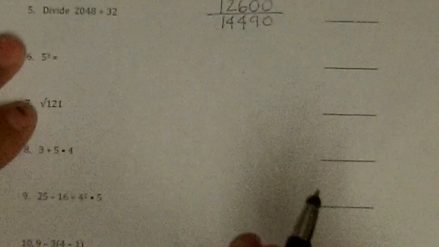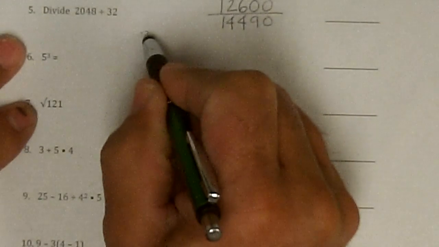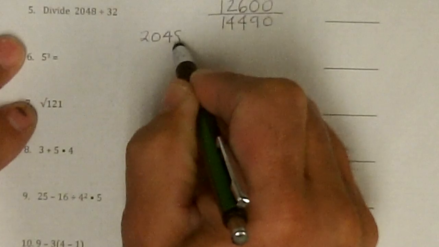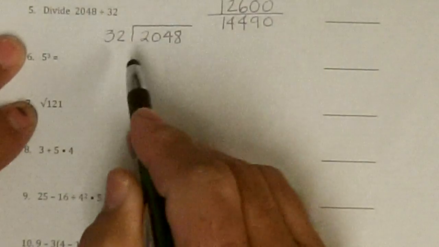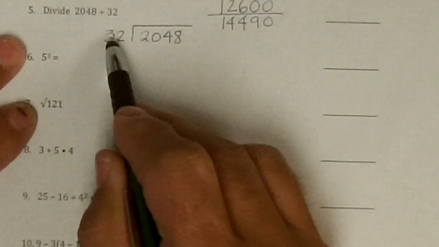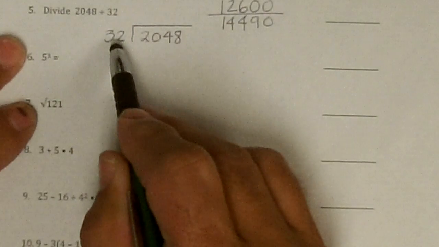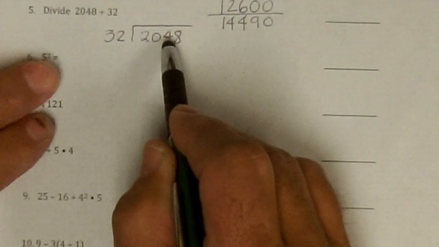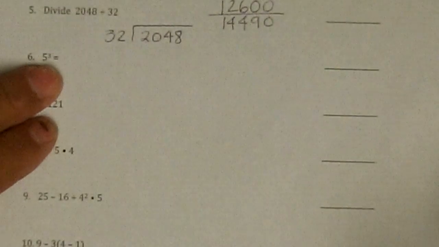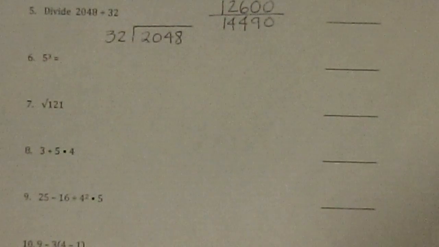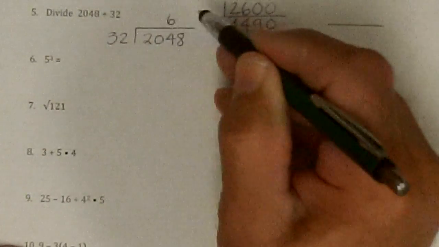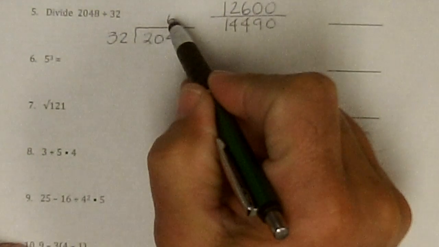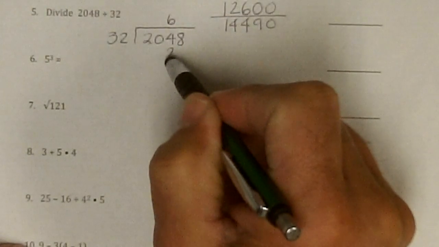Okay, now I have to divide. 2048 divided by 32. Well, 32 won't go into 2, 32 won't go into 20, but 32 will go into 204. Approximately, let's see, 32, 32, and 32 is 96. So 3 of them is about 100. So 6 of them would be about 200. Let's see if this works. 6 times 2 is 12.